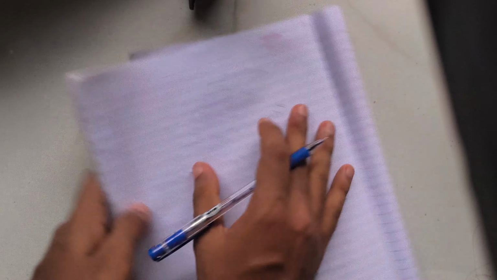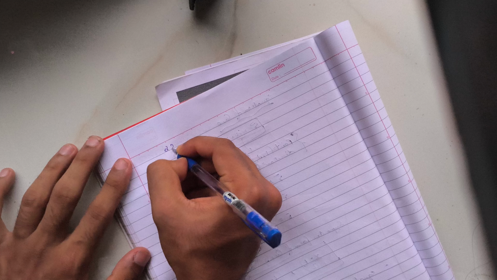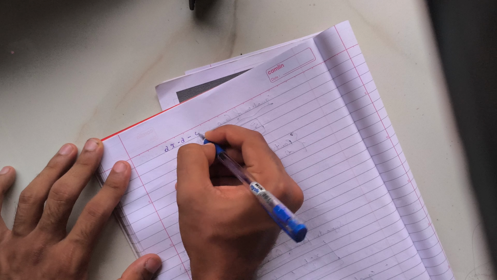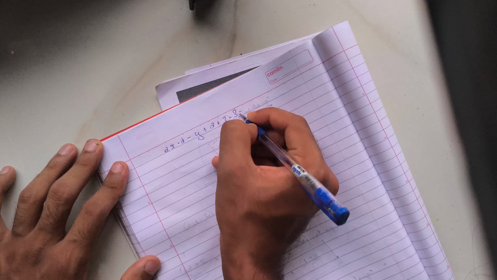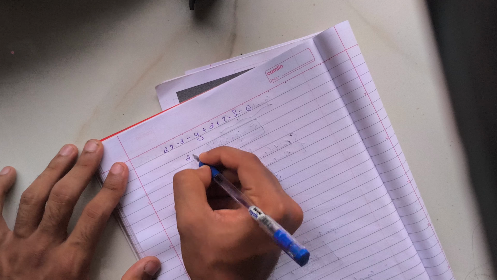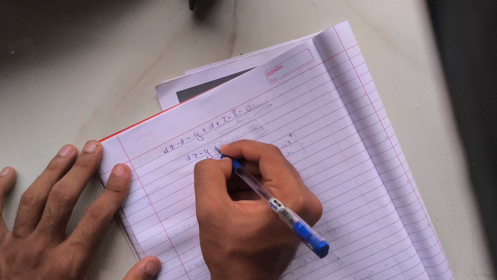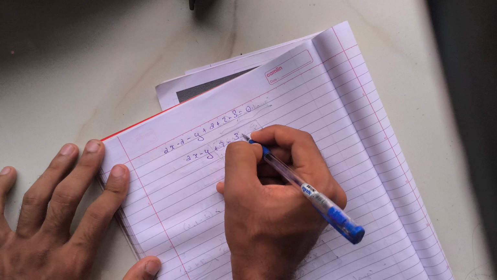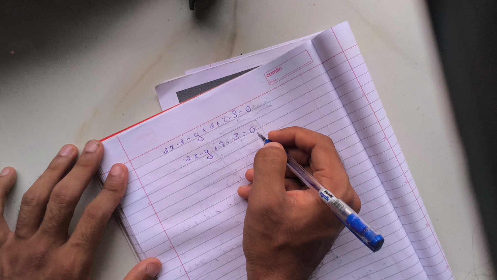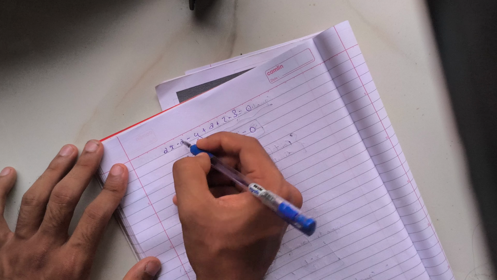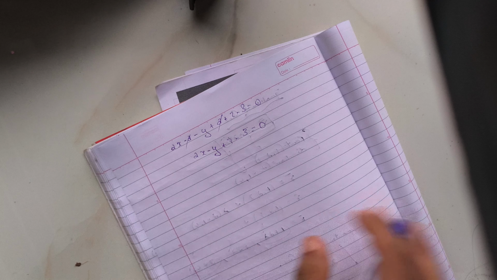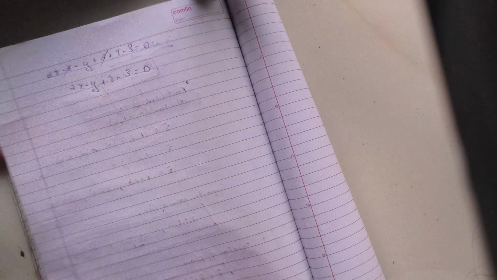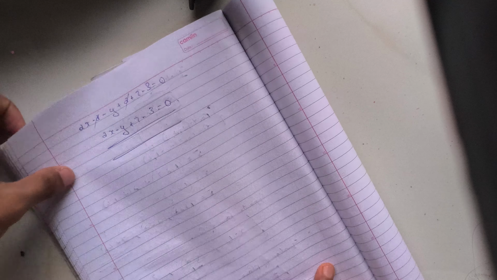Solving this we get 2x minus 2 minus y plus 2 plus z minus 3 equal to 0. 2x minus y plus z minus 3 equal to 0. So this is the given equation of plane.